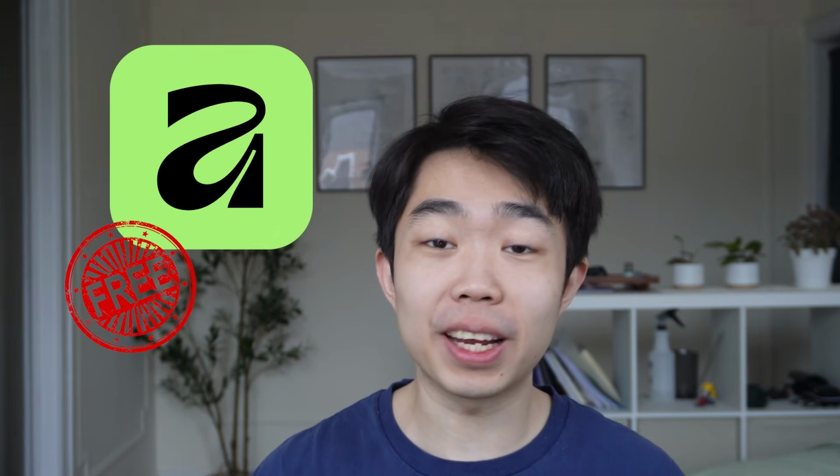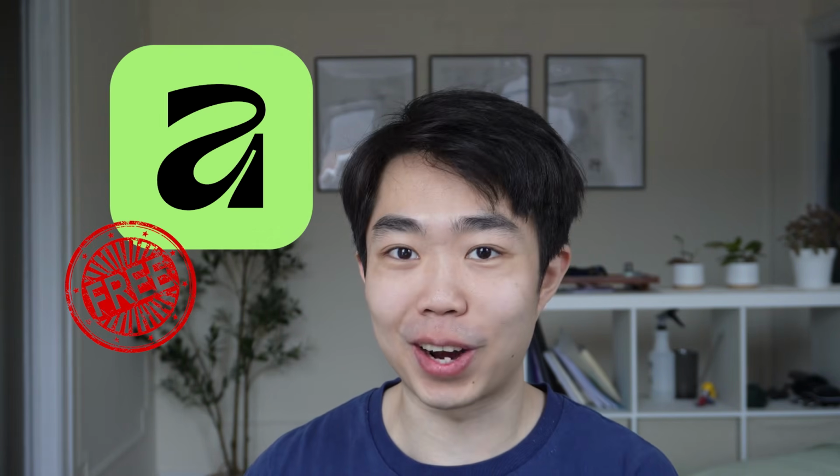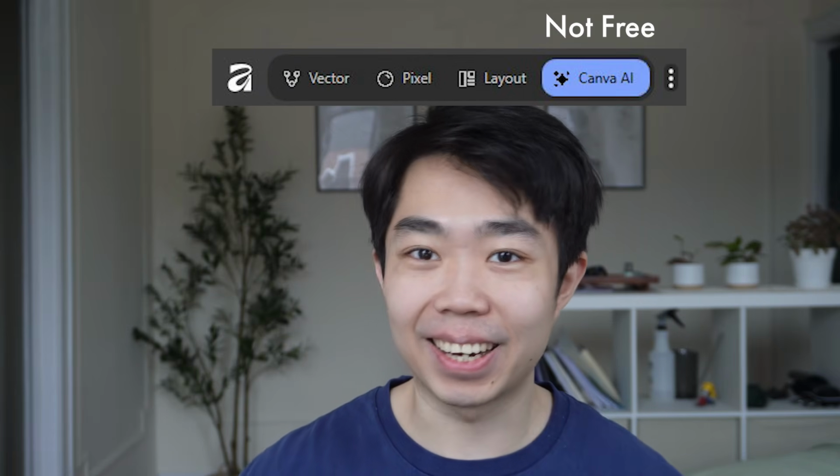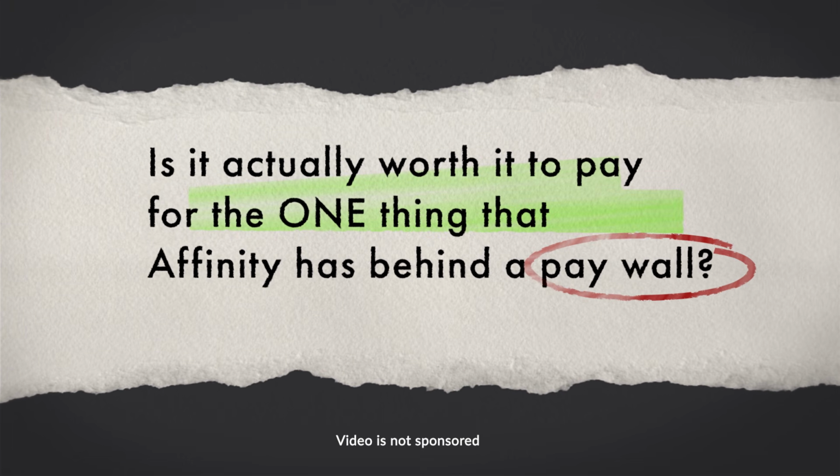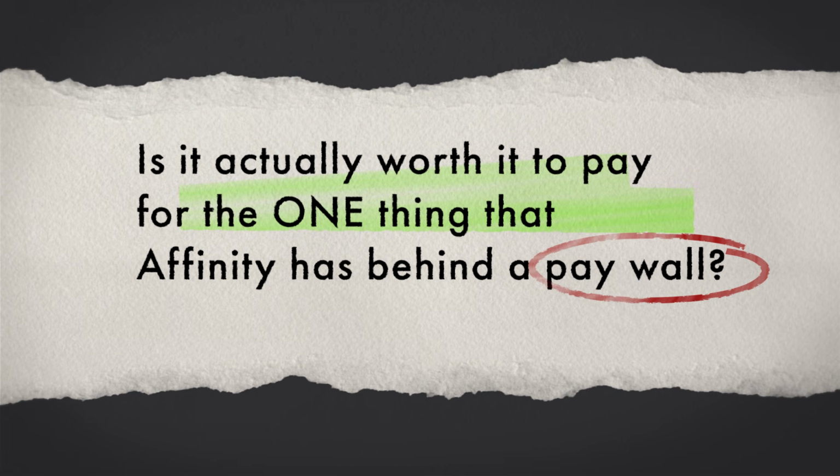As everybody knows, everything in Affinity Suite is free except for this one tab on the very right that is called Canva AI. In this video, I'm going to be showing you guys every single tool that Canva AI has to offer, and I'm going to compare it to the likes of Adobe's Firefly as well as Google's Nano Banana to see how they kind of compare. All of this to answer the big question, is it actually worth it to pay for the one thing that Affinity has behind a paywall?